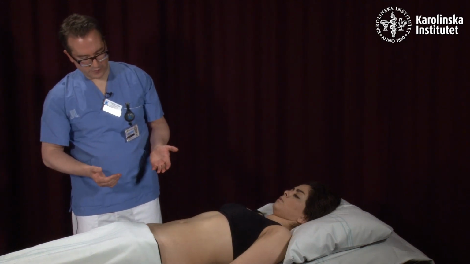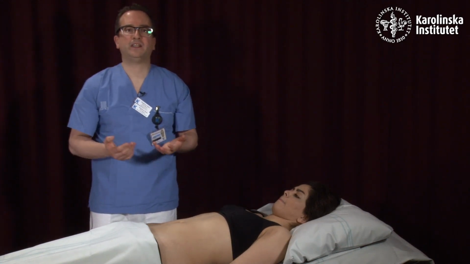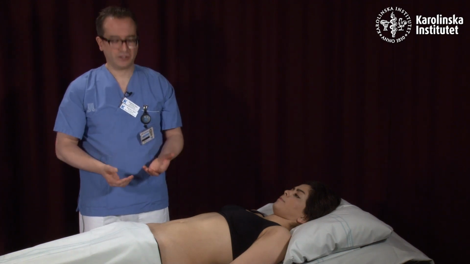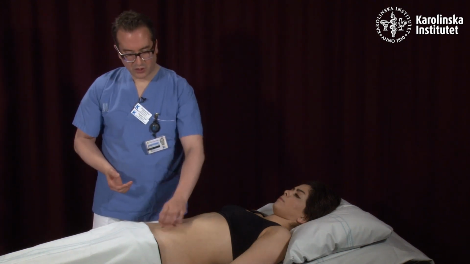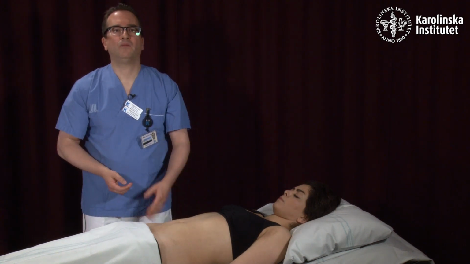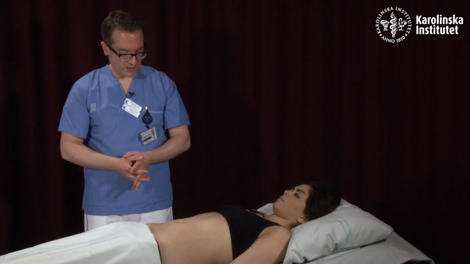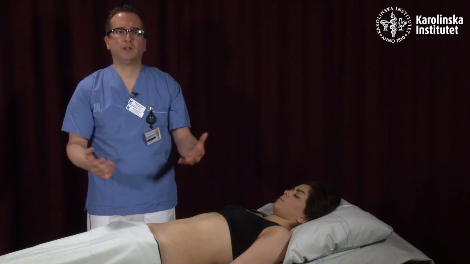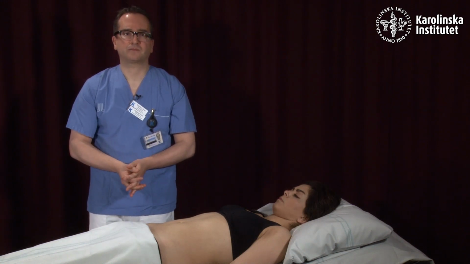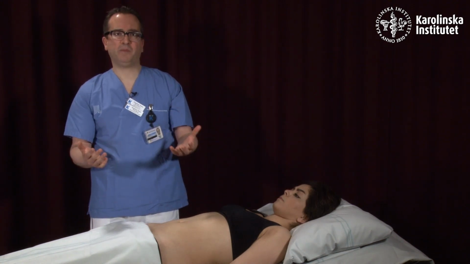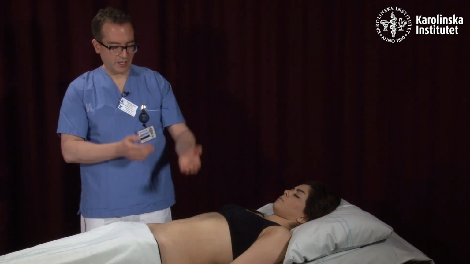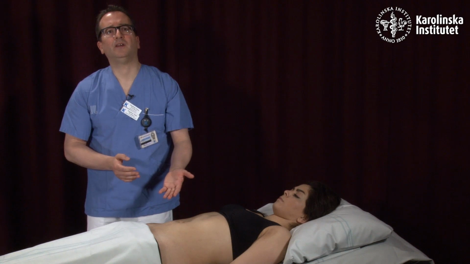The aim of deep palpation is to identify abdominal masses like tumors in the cecum, tumors in the sigmoid, or you can also detect an enlarged organ, like a hepatomegaly, for example, by deep palpation. So deep palpation is also used for the examination of the liver, the spleen, and the kidney.